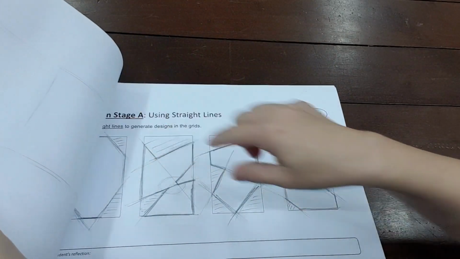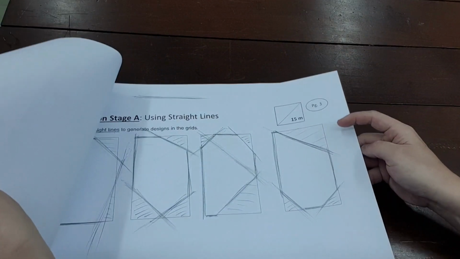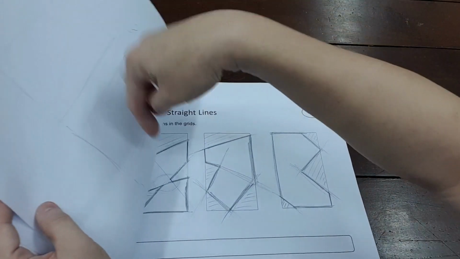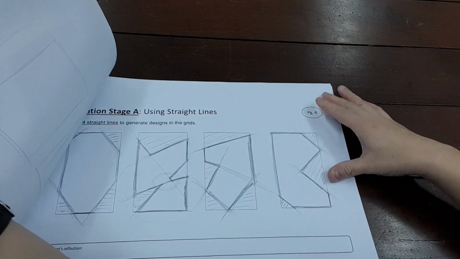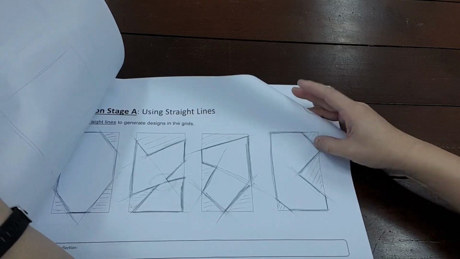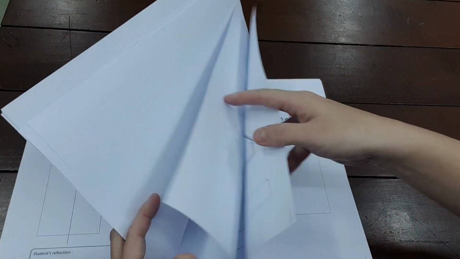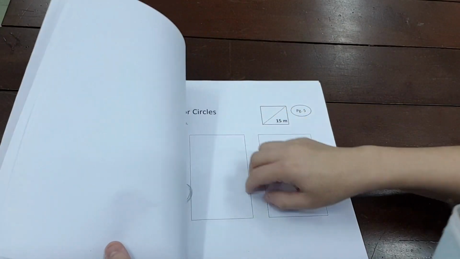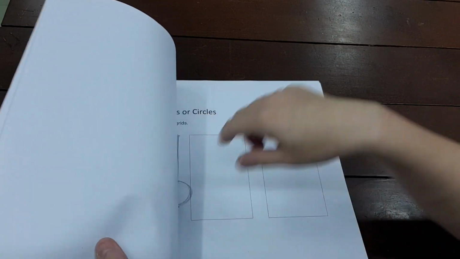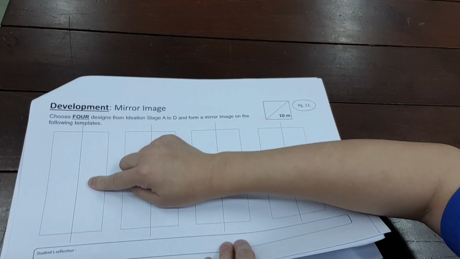Of course, do the back as well. Alright, so you can pick stage A, maybe one of these from the 8, as well as page 4 on the back. So page 3, the back of page 3, page 4, and the back of page 4, pick one. Alright, and then you transfer it over here.